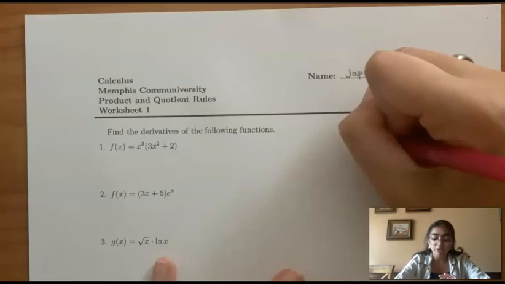And just a forewarning, we are not proving either the product or quotient rules today in this video. We're just practicing the application of both of those rules. The product rule and quotient rule can be proven using the limit definition of the derivative, but for today's video, we're just going to accept both of these rules to be true.